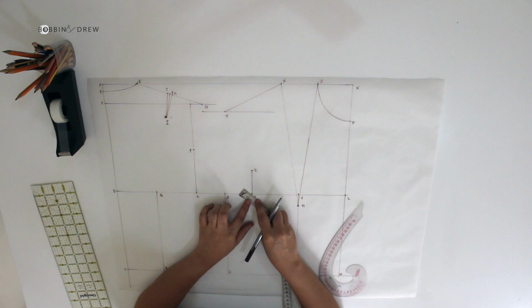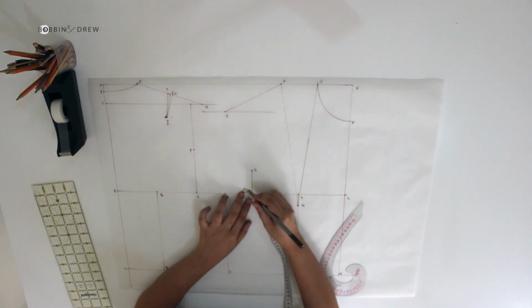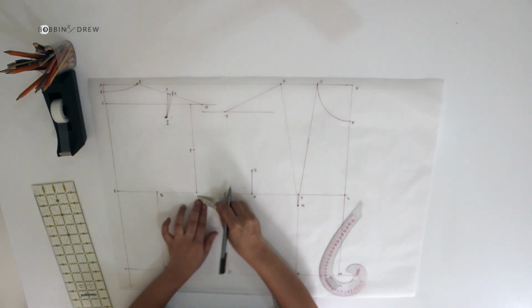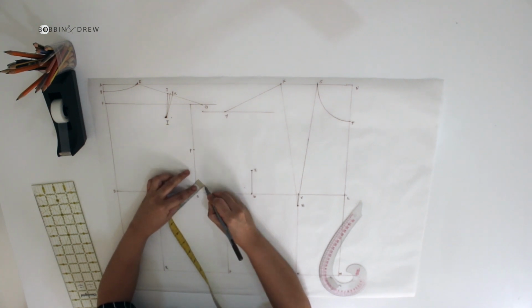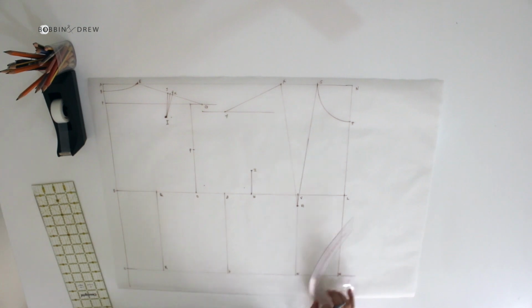Mark 2 centimeters and 2.5 centimeters at a 45-degree angle from U and O respectively, and use the French curve to draw the armhole.